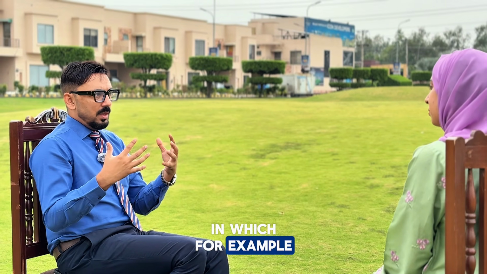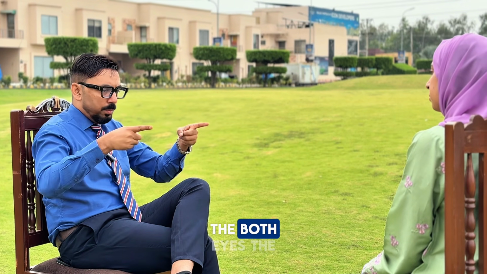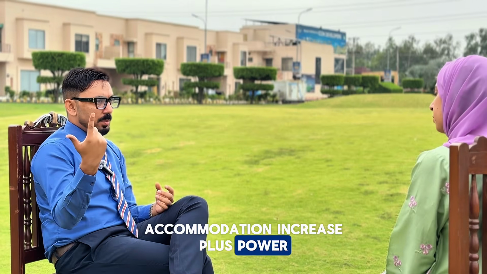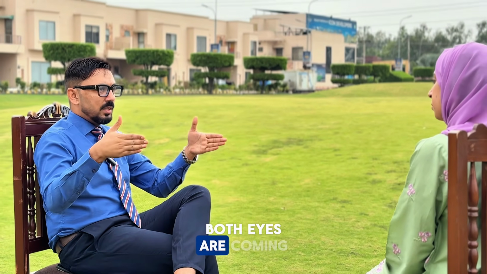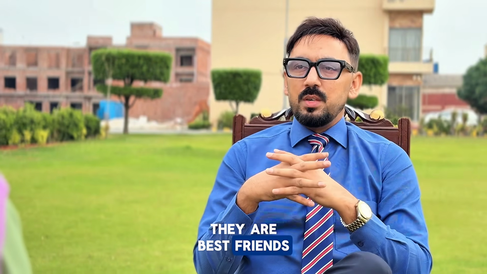Let me tell you in the easiest way what the AC over A ratio is. There are two phenomena inside the eyeball, right? One is accommodation, increasing the plus power of the lens, and the next is convergence, right? Both eyes, the medial recti muscles are moving the eyeballs inside. This is convergence. So accommodation increases plus power, convergence brings both eyes together. The accommodation as well as the convergence, they are best friends.